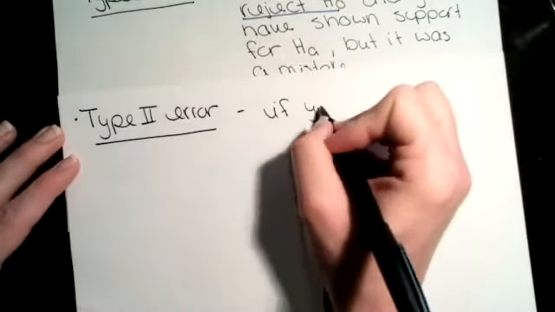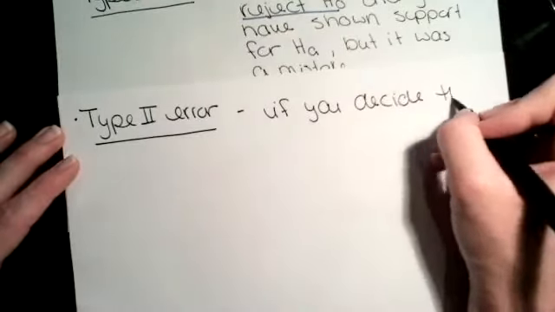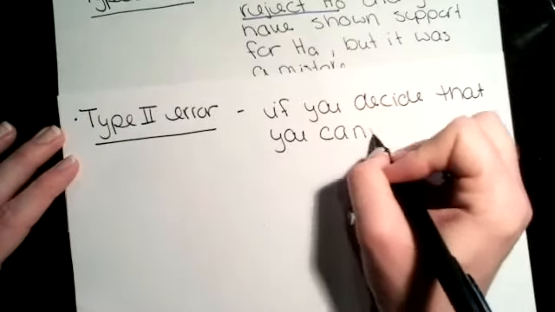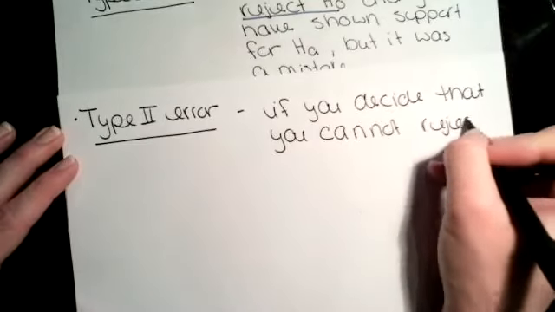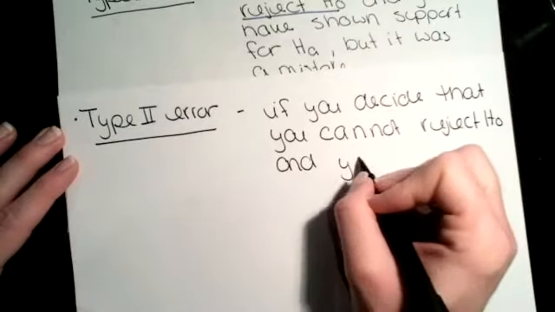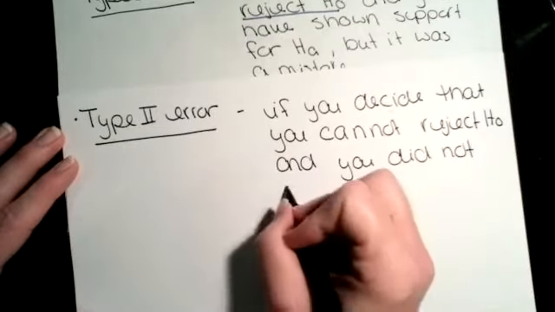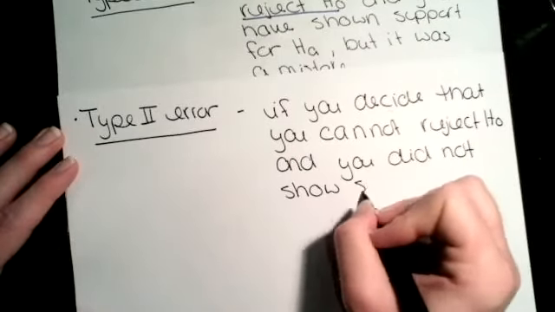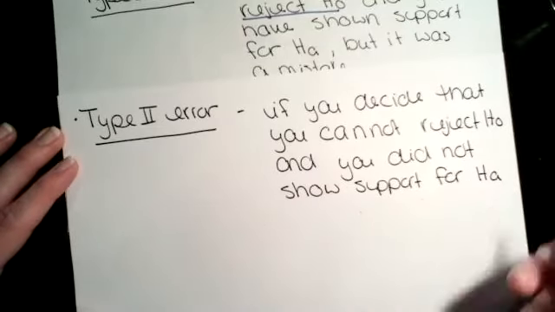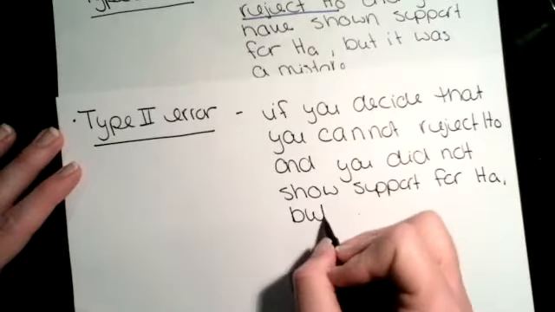This is if you decide that you cannot reject the null and you did not show support for your alternative hypothesis, but it was a mistake.